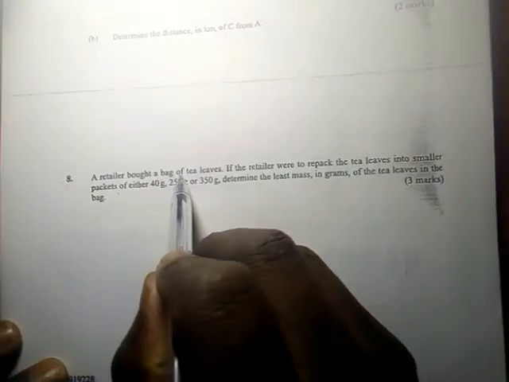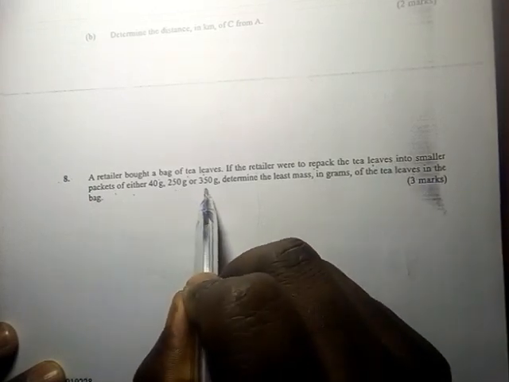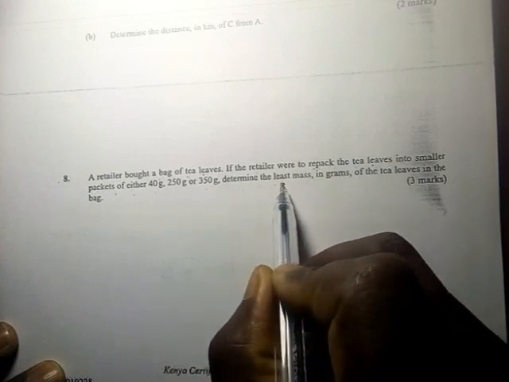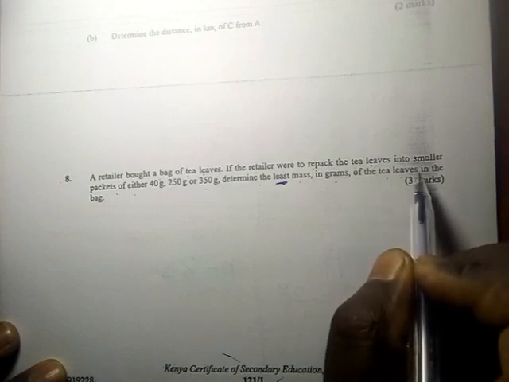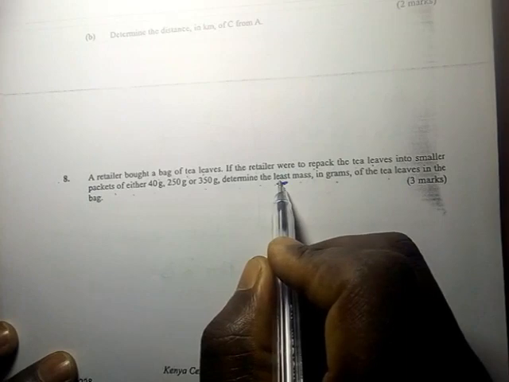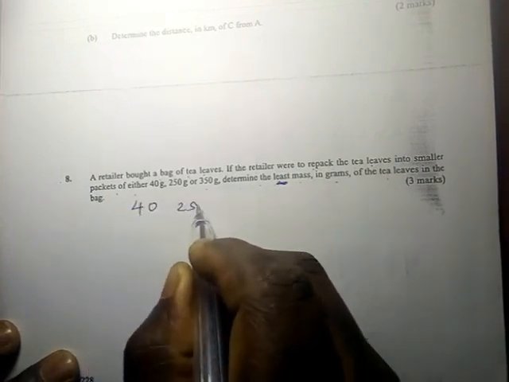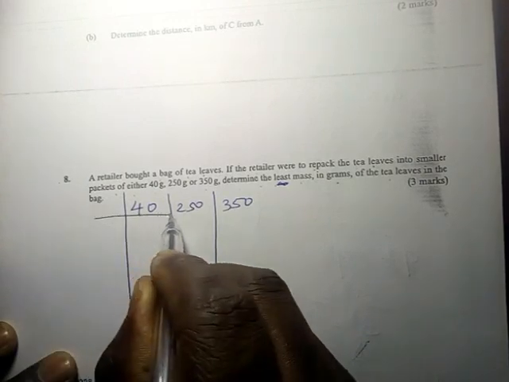A retailer bought a bag of tea leaves. If the retailer were to repack the tea leaves into smaller packets of either 40, 250, and 350 grams, determine the least mass in grams of the tea leaves in the bag. So here, you are supposed to find the LCM. So find 40, 250, 350, find the LCM. The only thing you need to do is to find the LCM.